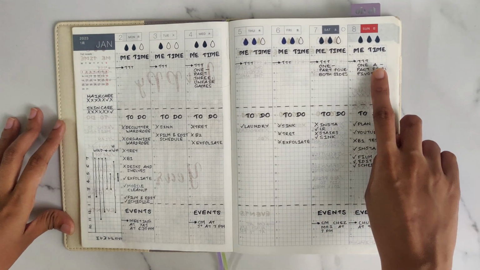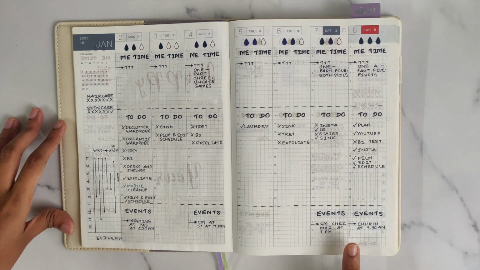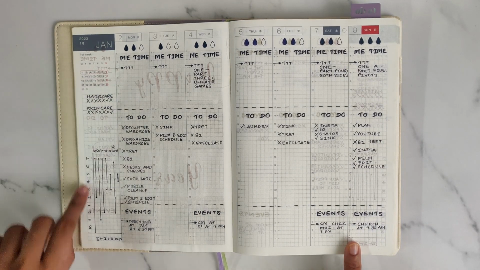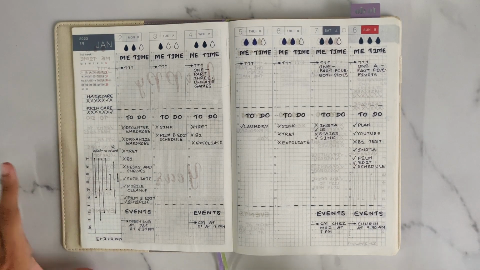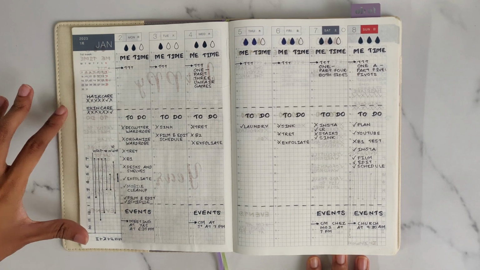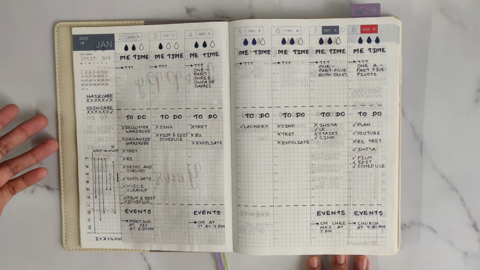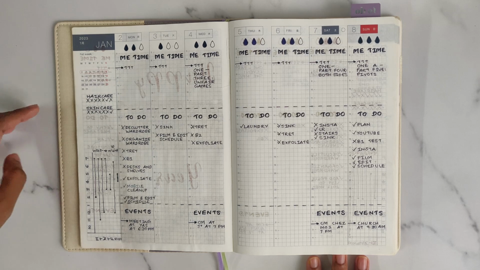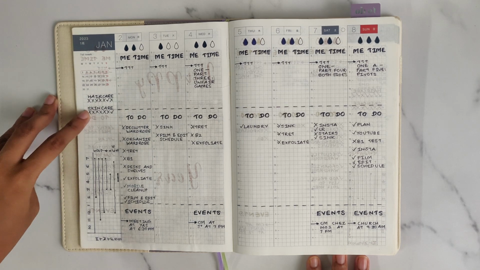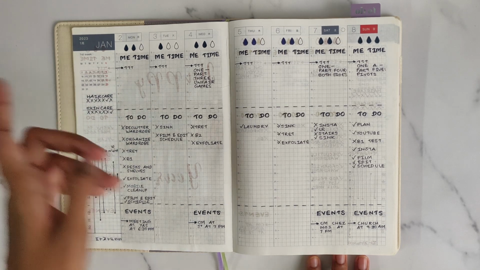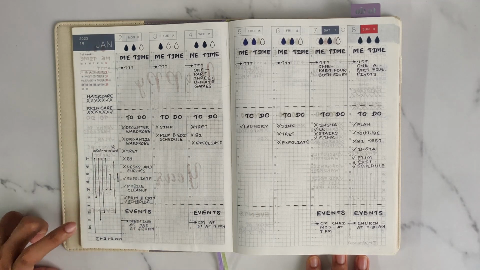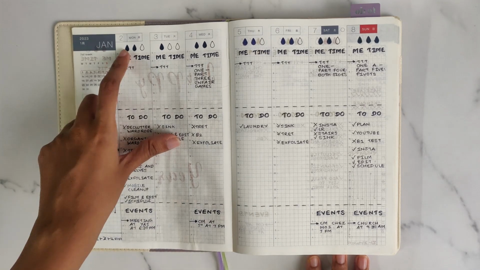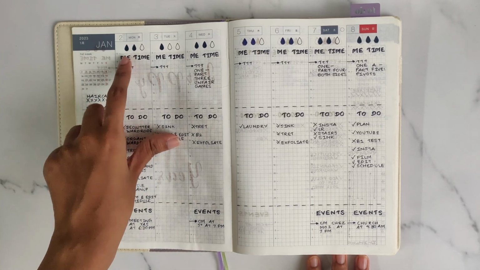The first one is me time, then I have to do, then we have events over here, then of course as you can see there is my habit tracking section. I try not to track more than 5 habits at a time. 5 is maximum for me. So currently I have hair care, skincare. Actually there is vitamins as well in the month of September. Then I have sleep here, and of course a water tracker.